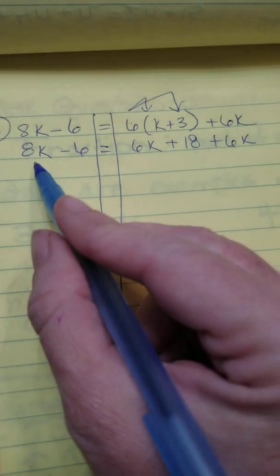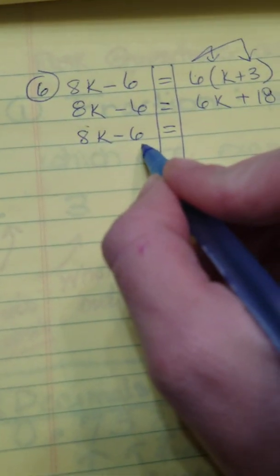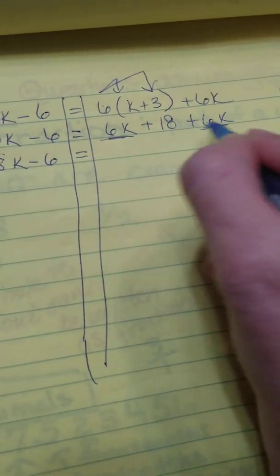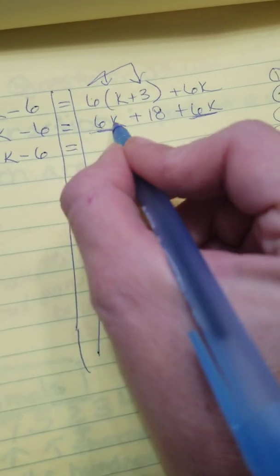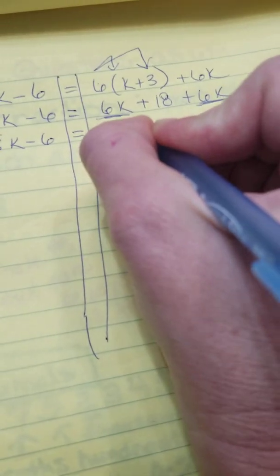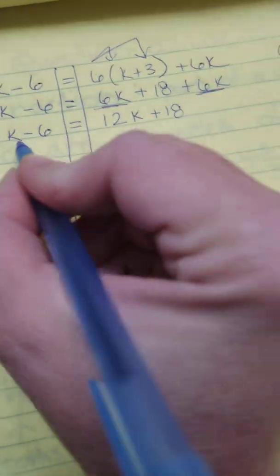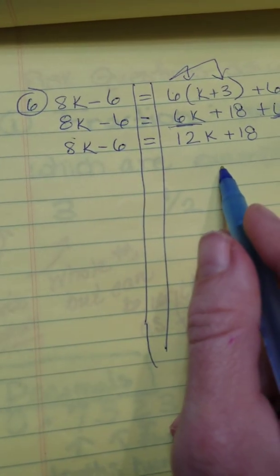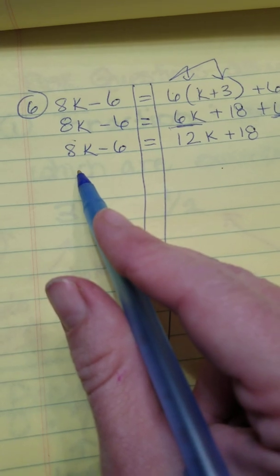8k minus 6. So looking at this, the next step will be to combine like terms. So here I don't have any. 8k is not the same thing as 6. That stays the same. However, on this side, I have two terms that have k in them. So 6k plus 6k is 12k plus 18. And they equal each other. But there's variables on both sides, so I need to bring the variables to one side using inverse operations to eliminate the variables from one side.